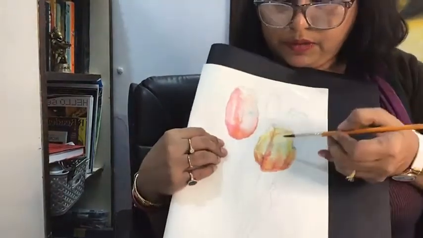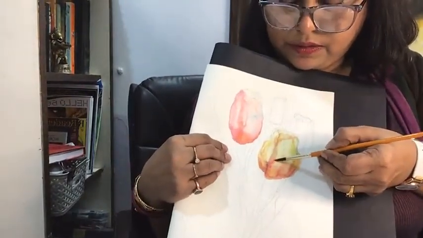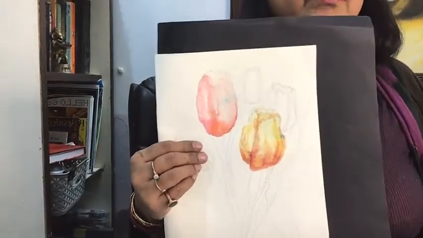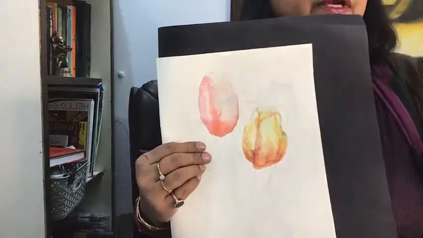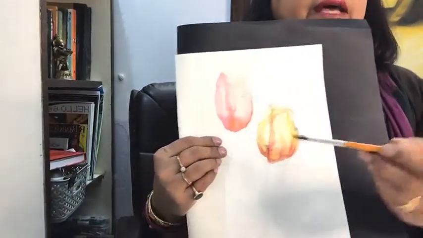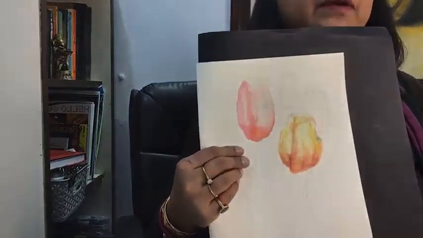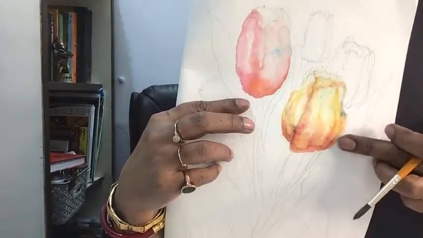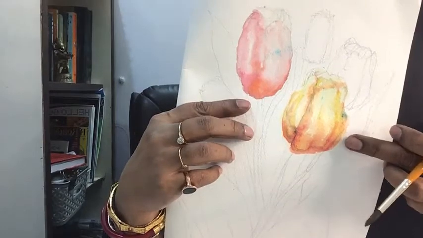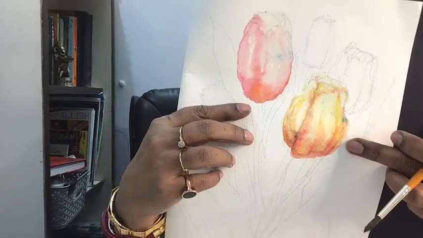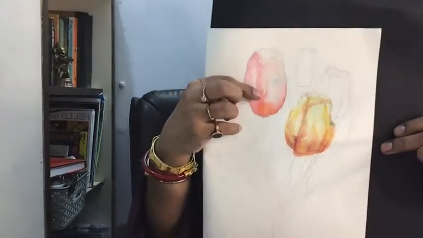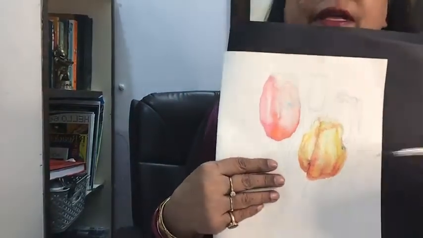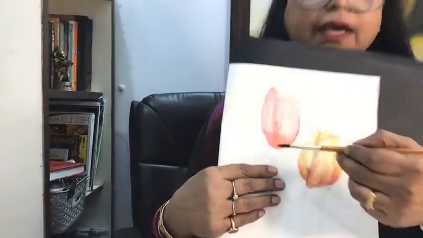So this tulip now is too wet. I won't be working more on it at present. Let me leave it at that, and let me touch this tulip for you. So this is now already 3 layers. It will need 5 or 6 layers more. Okay, let me do this tulip with you. We just have 3-4 minutes left. Let me do this tulip with you.